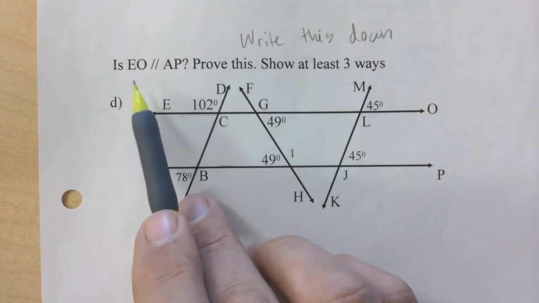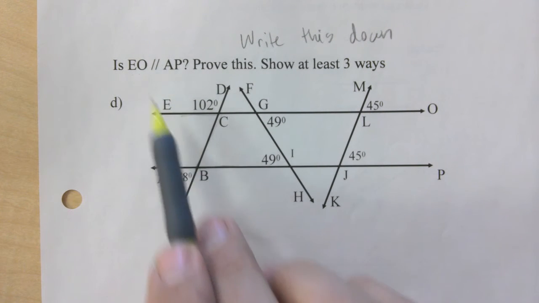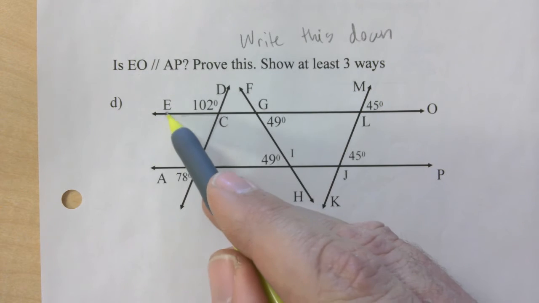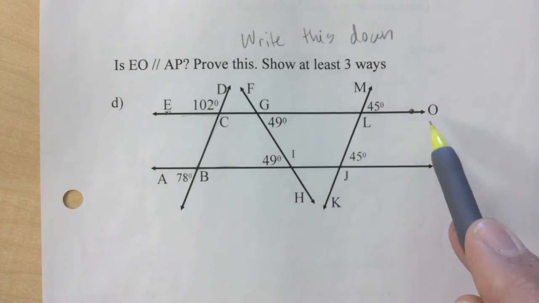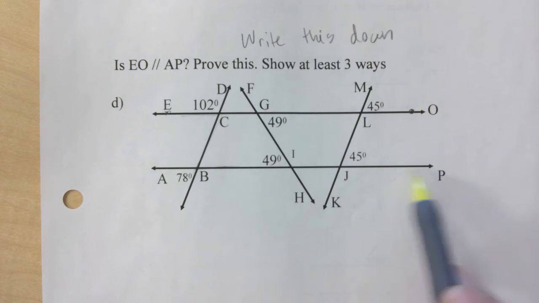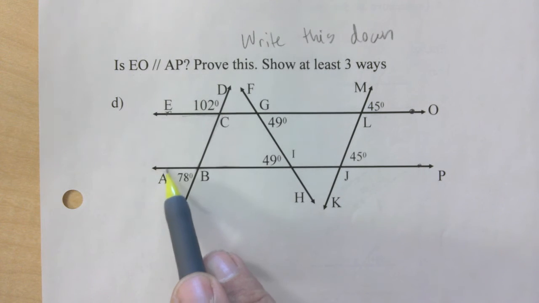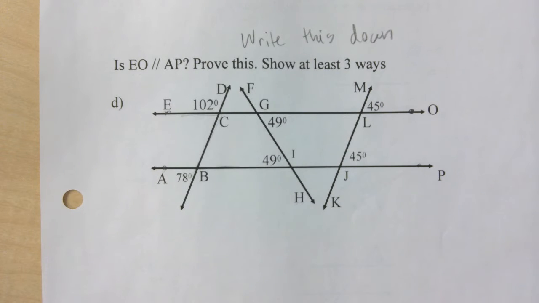So the question is asking, is EO, the stretch from here to O, which is out here, parallel to AP, which is down here? So we don't know yet.